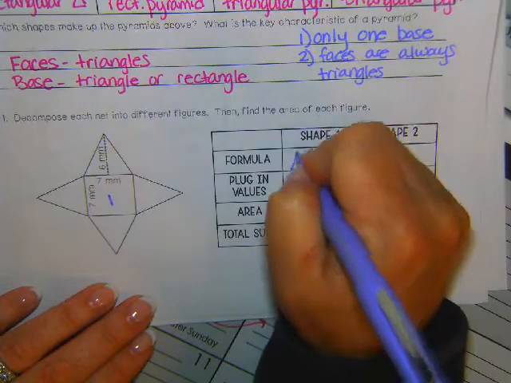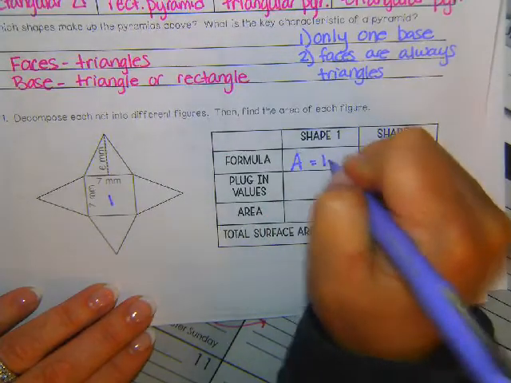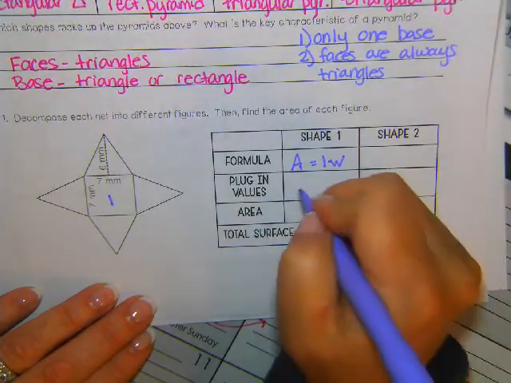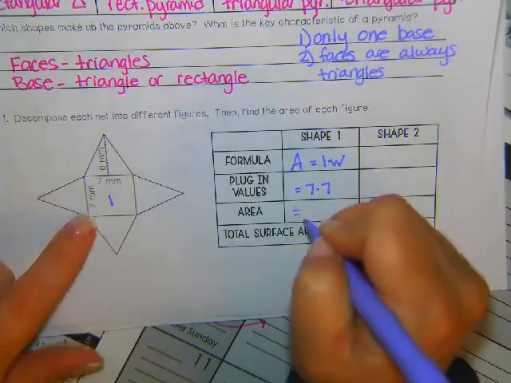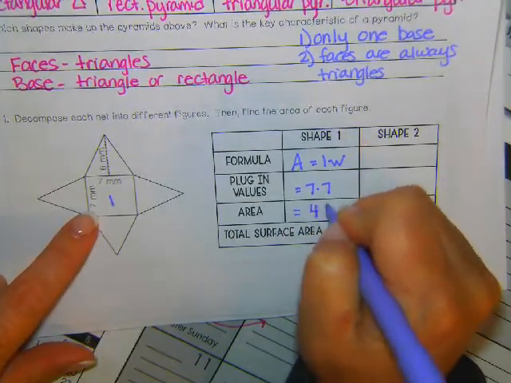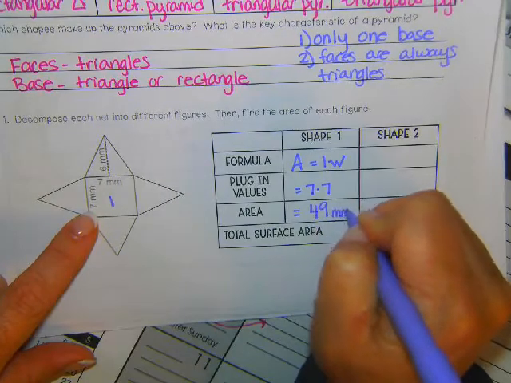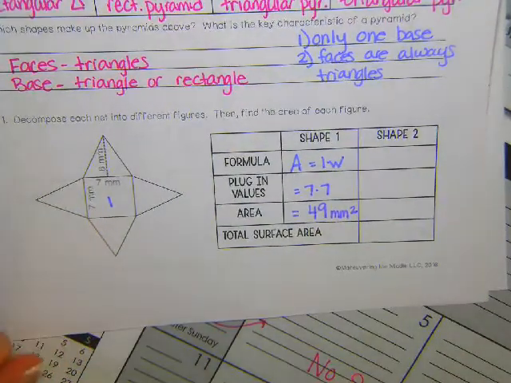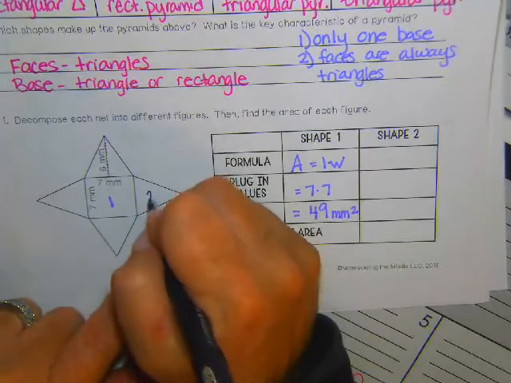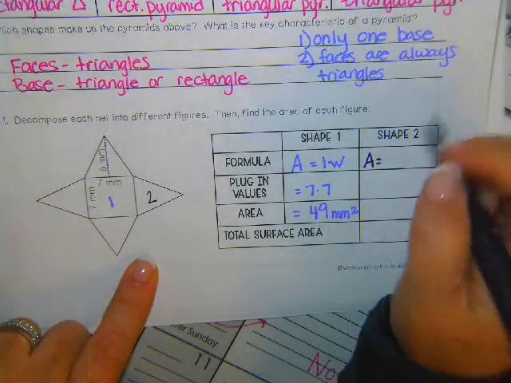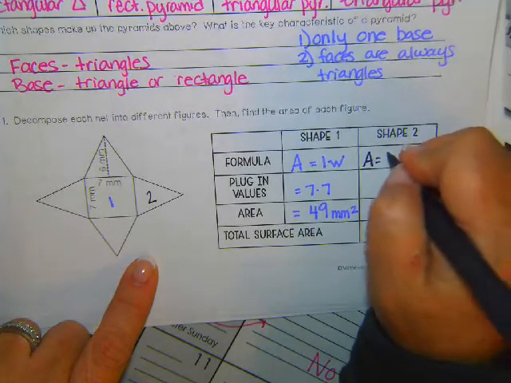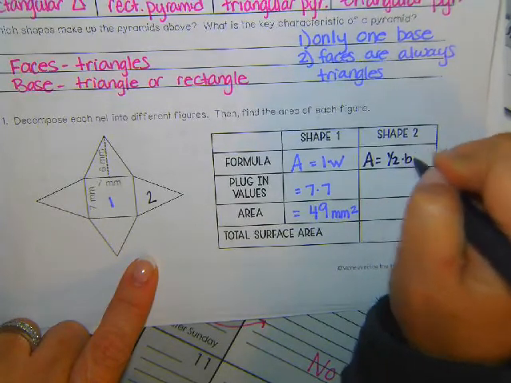So our formula is the length times the width. We'll plug in our values. That's just 7 times 7. So the area of the base is 49 millimeters squared. Shape 2 will be these triangles. Remember, for a triangle, it's 1/2 times the base times the height, or the base times the height divided by 2. Either way, doesn't matter.